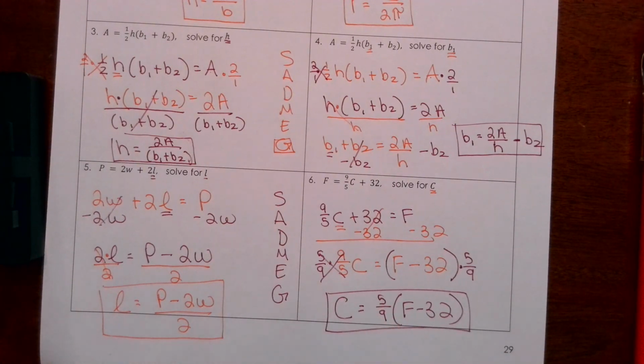So that's it for page 29. You have a second video to watch where we will be isolating y, writing y so it's a function of x. See you soon.